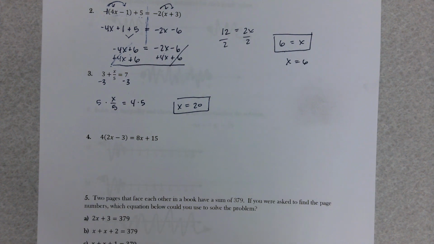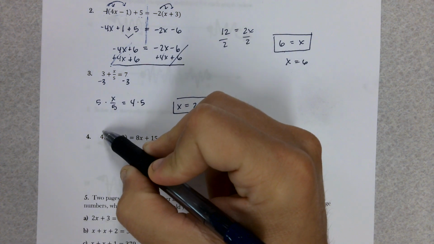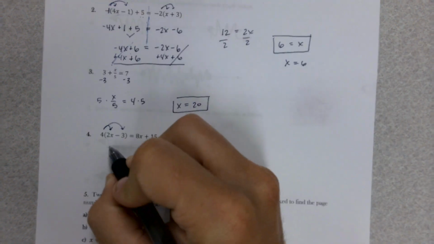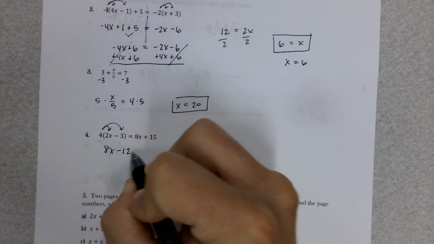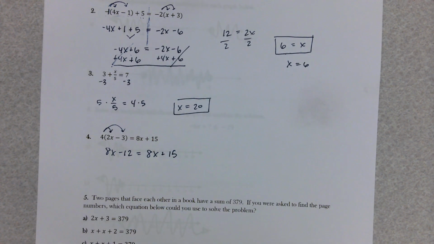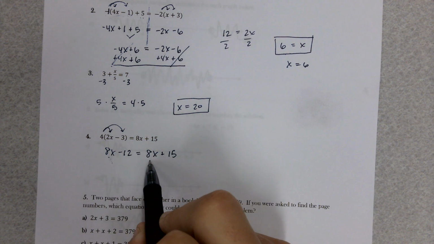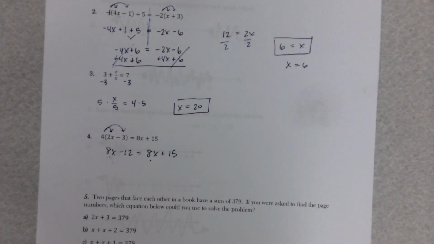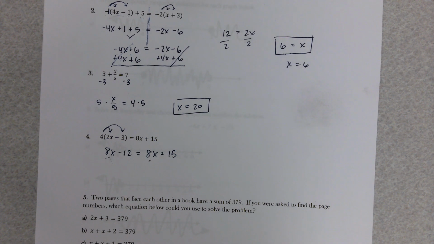Number 4, last one here, solving equations. We're just going to, again, start by simplifying both sides. So I'm going to distribute my 4 here. Gives me 8x minus 12. Now I've got variables on both sides, constants on both sides, so I need to collect those. So what you notice here is it's the same coefficient with the same variable, which is where you can start to move even quicker through things.